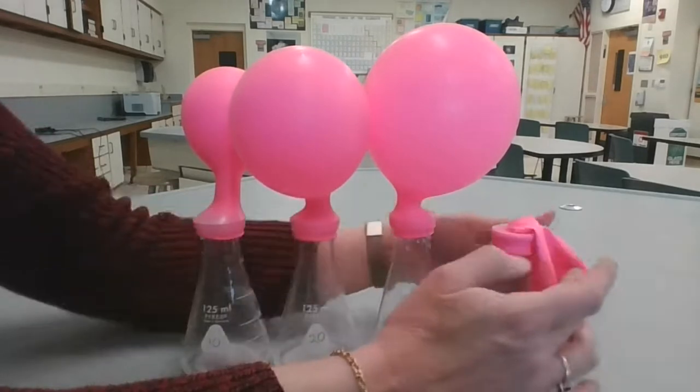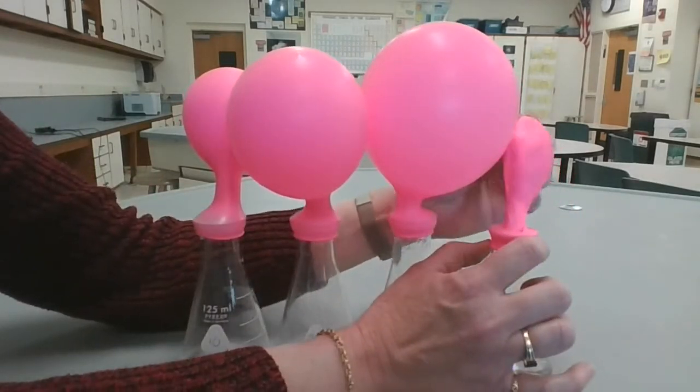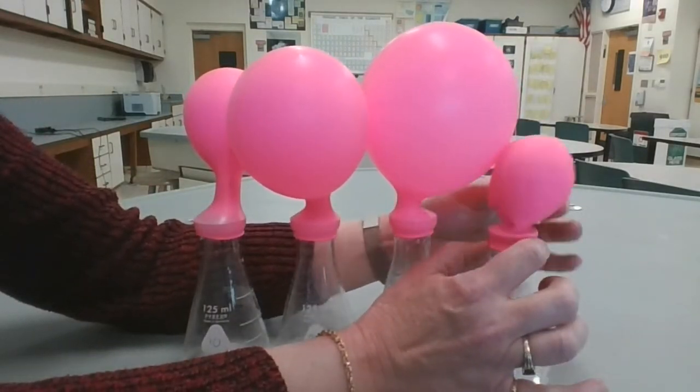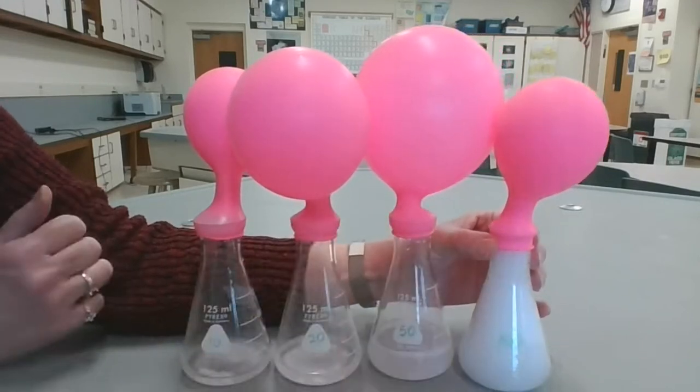Okay, and the last is 100 milliliters of acetic acid with 4 grams of sodium bicarbonate.